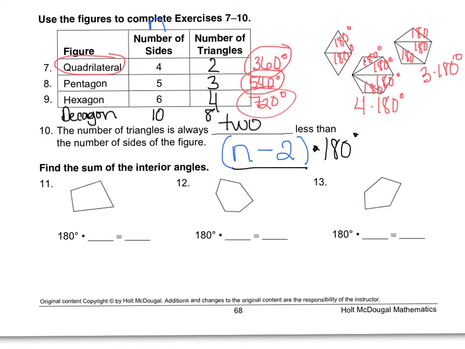This portion, the n minus 2, finds out how many triangles my polygon will have, and then I will multiply it by 180, just like I did here and here and here. The 2 was found by taking 4 minus 2, which gave me my 2 triangles, times 180. The 4 was found by the 4 triangles that are formed in this 6-sided figure, times 180. And the 3 was found by taking the 5 sides minus 2, which forms my 3 triangles, times 180. Let's do number 12 together, and then I want you to do number 11 and 13 on your own.